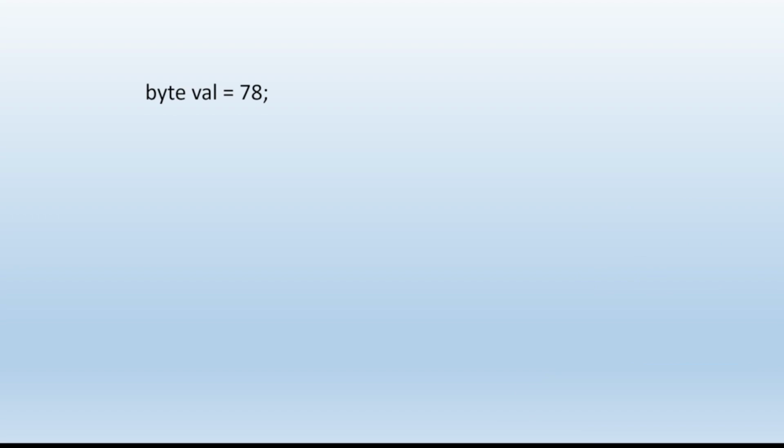Let's assume we have a variable called val, and it's currently got a value of 78. In the real world it's been read from some kind of sensor, of course, but we'll assume it's now got a value of 78. We use display.print, and in the brackets we put the variable name val, and following that how we want to display it.